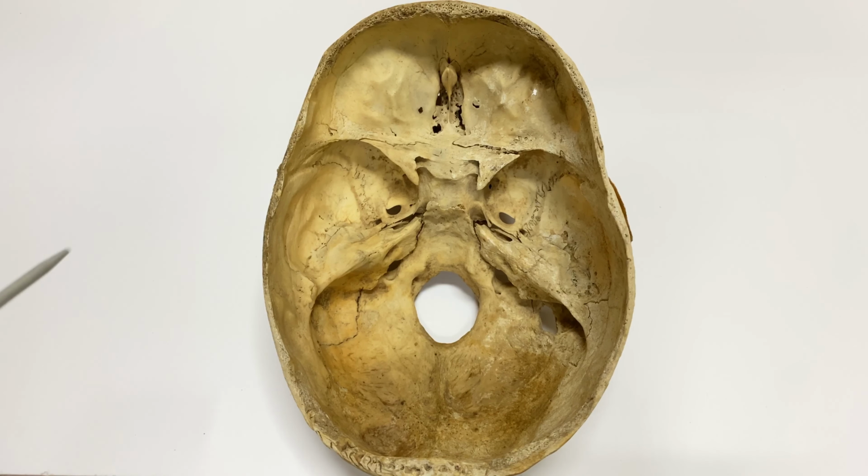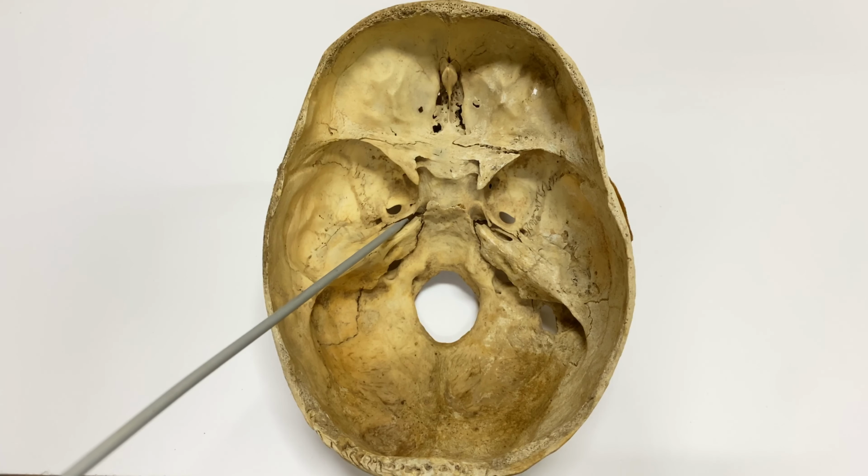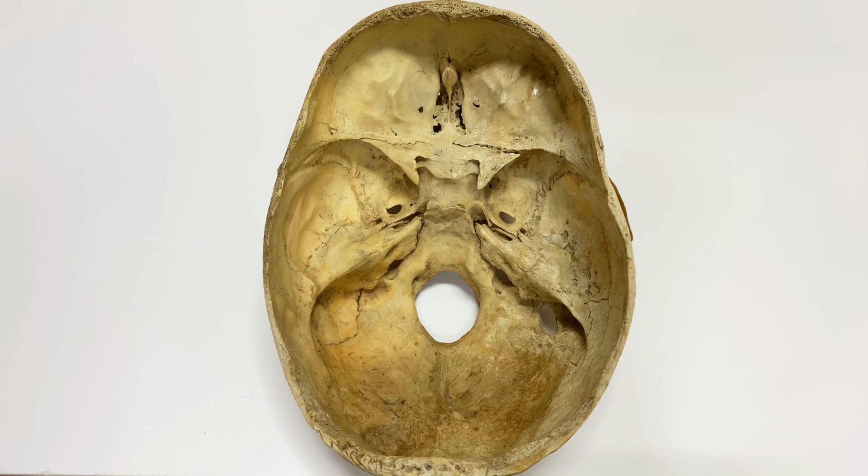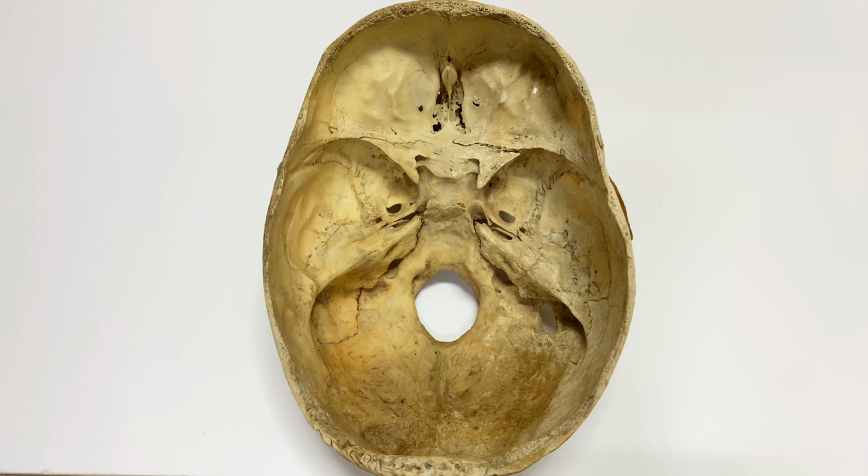The next important landmark in the middle cranial fossa is the foramen lacerum. Now, foramen lacerum will allow for the passage of internal carotid artery. An important anatomical feature of foramen lacerum is, in living, the lower part of foramen lacerum is closed by cartilage, whereas the upper end is only open. Apart from that, we can also see the petrous temporal bone.